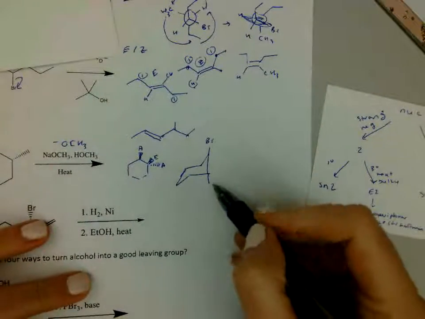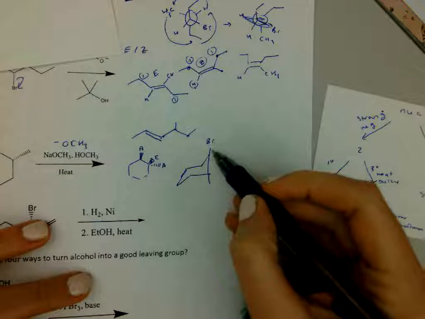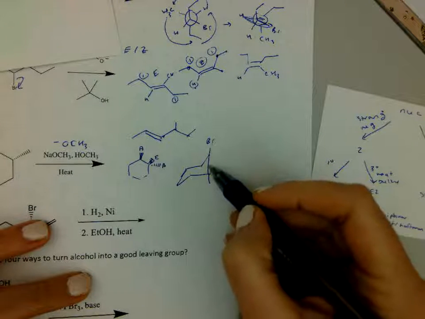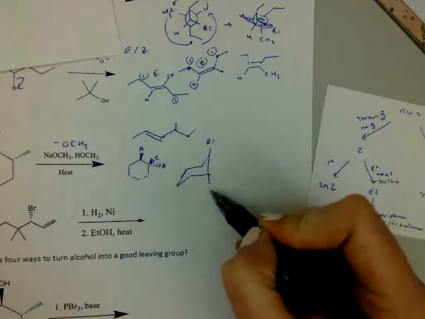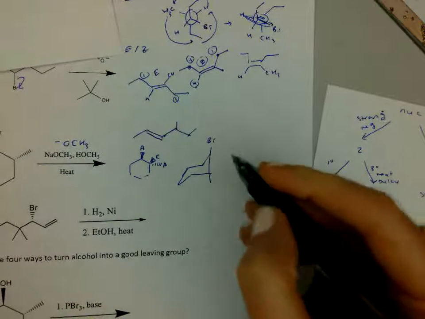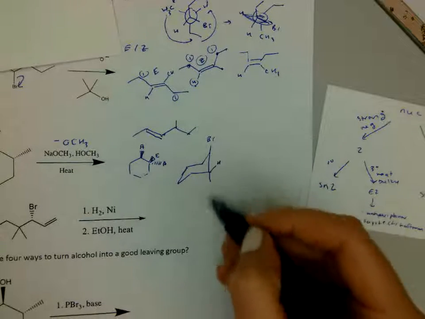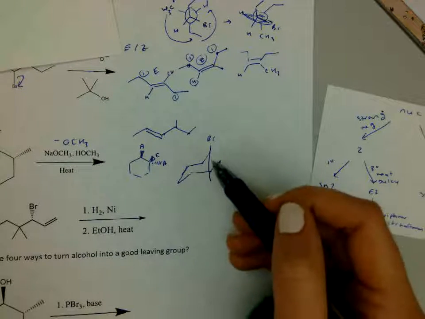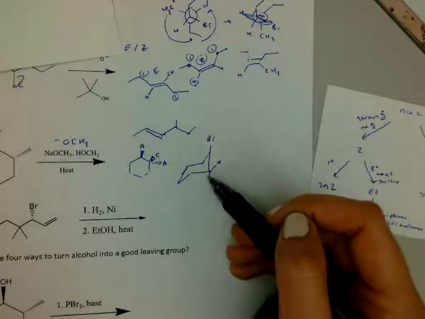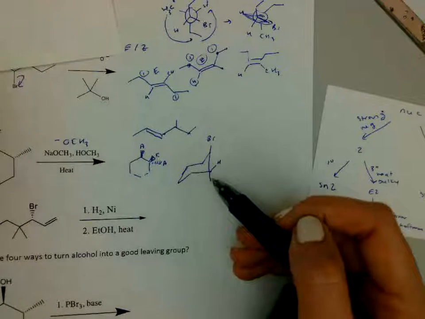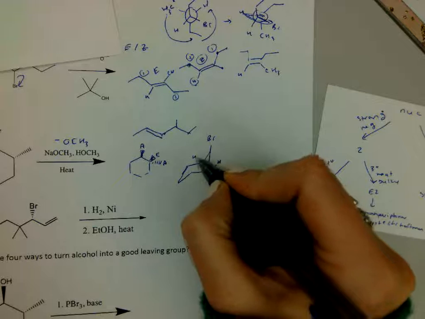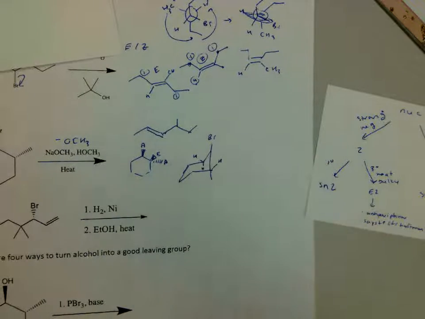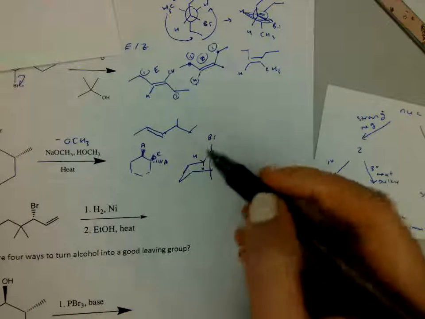Well, that's a problem because if you want a good leaving group, or a good E2 reaction, they need to be anti to each other, right? So this bromine's pointing straight up. A hydrogen needs to be pointing straight down on an adjacent carbon. There is not a hydrogen pointing straight down there. There's a hydrogen in the equatorial position, and we can't rotate this ring to make the hydrogen go into the axial position without changing the bromine. So instead, we're going to look over here. There's a hydrogen in both the axial and the equatorial position.